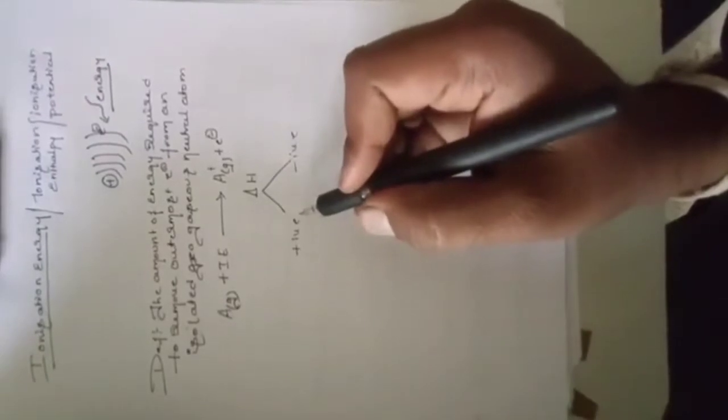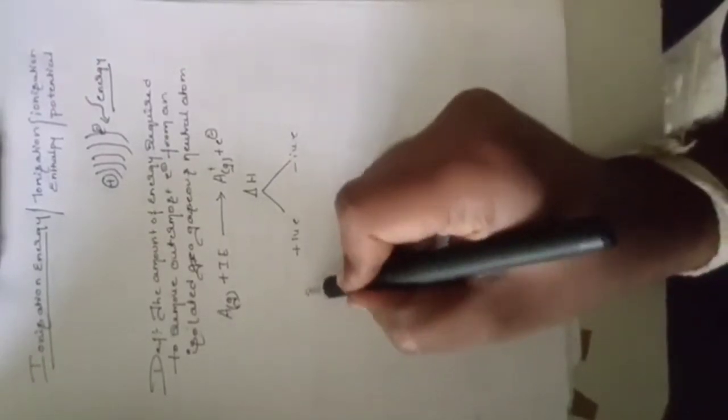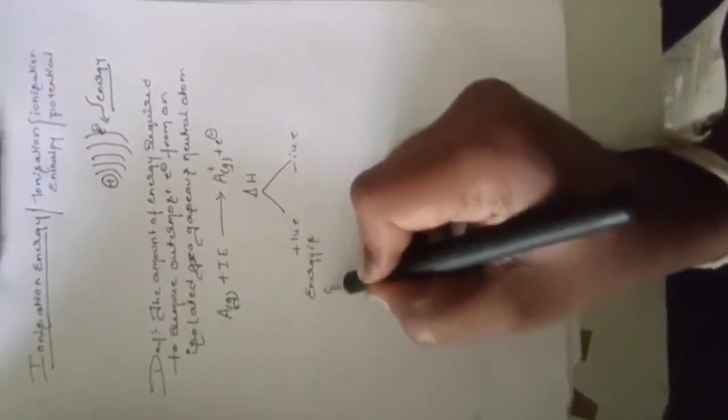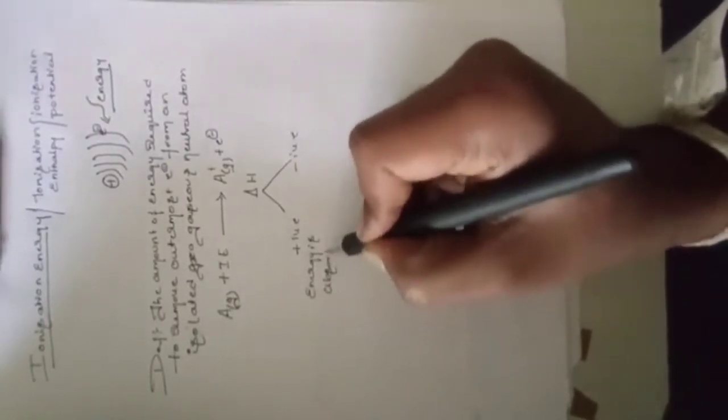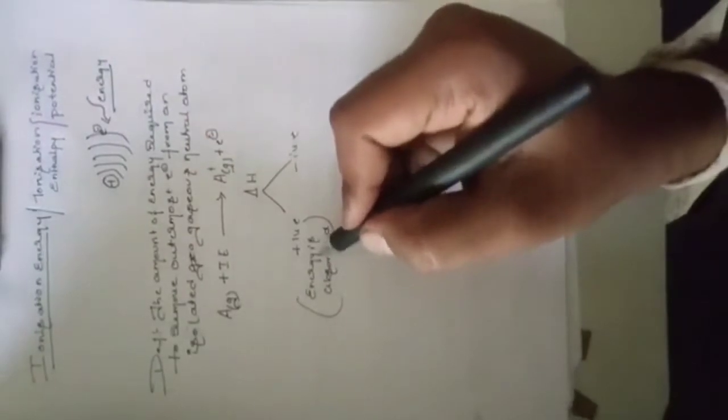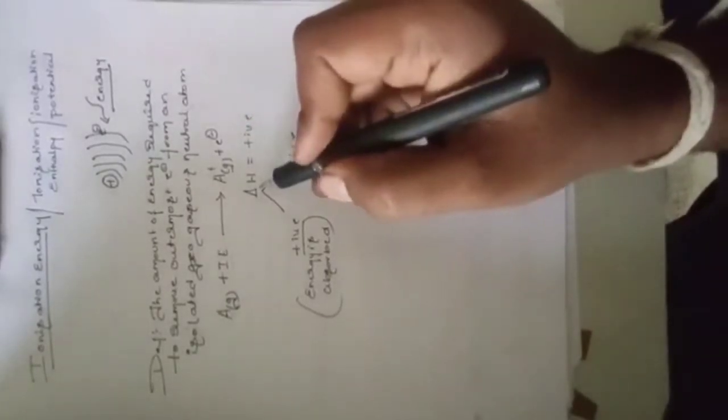Delta H may be positive or negative. When is it positive? If energy is absorbed, then it is positive. Every time, the ionization energy delta H is positive.